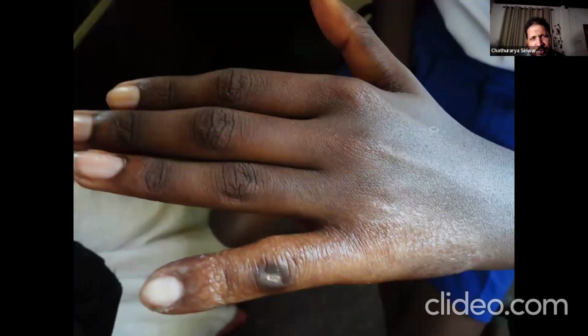So here is another lesion. You might see there is a hypopigmented patch involving the little finger. And what is that lesion in the middle, that black scar-like thing? That's actually a burn because of the sensory loss, right? So that indicates that this is anesthetic. Right?